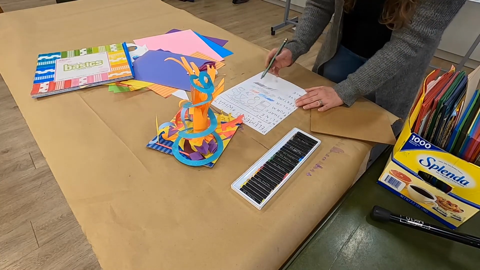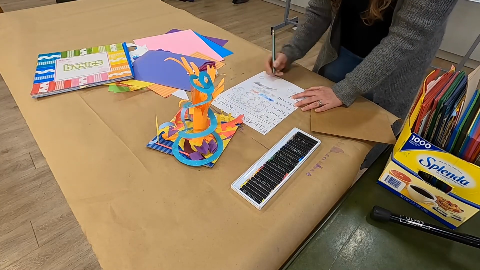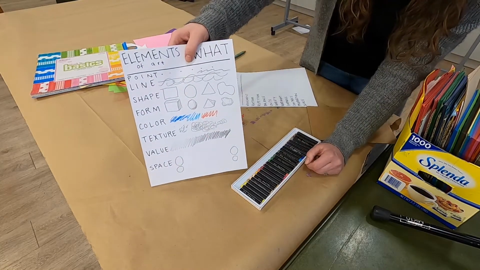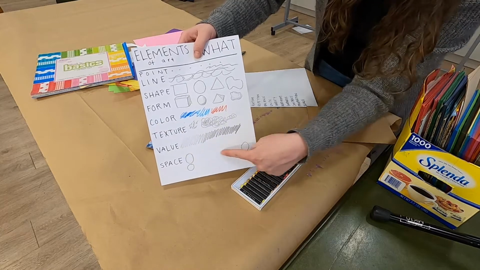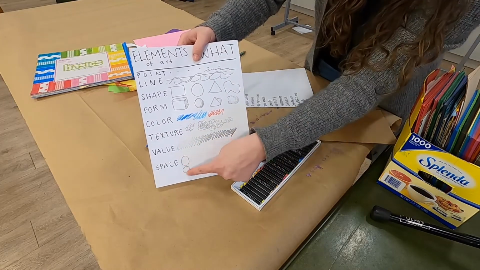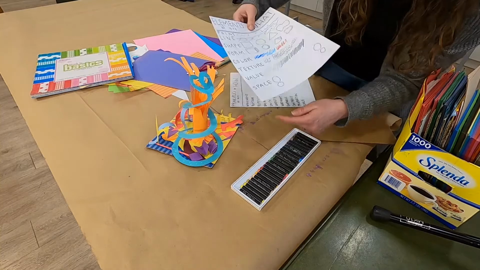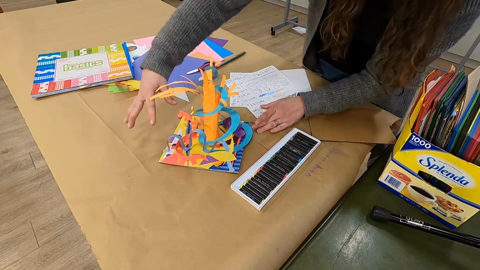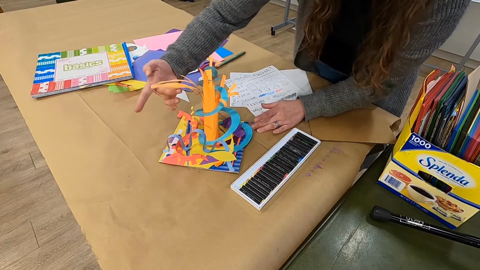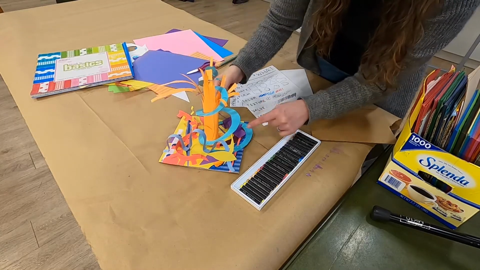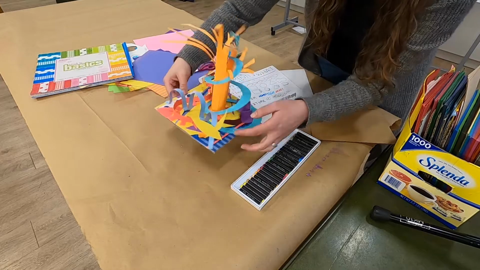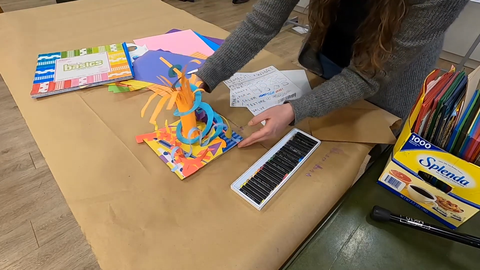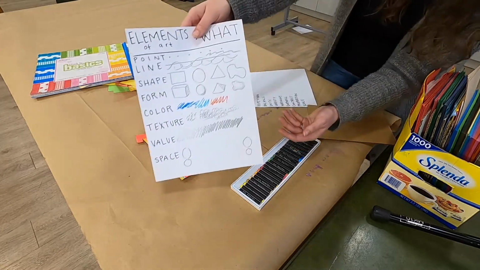And then space. Space has to do with how close or far apart things are. So between here is a lot of space, but between these two is a little bit of space. So you can see in here, this has space because out over here, there's nothing. There's a lot of open space in here. But then down here, there's a lot of really close spaces where things are really close together in all sorts of different areas.